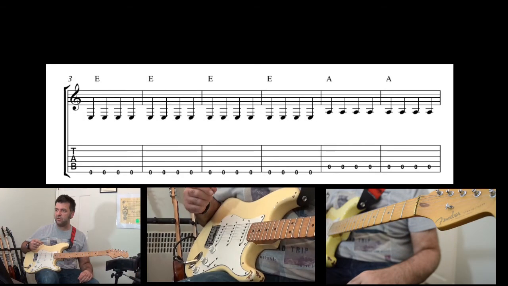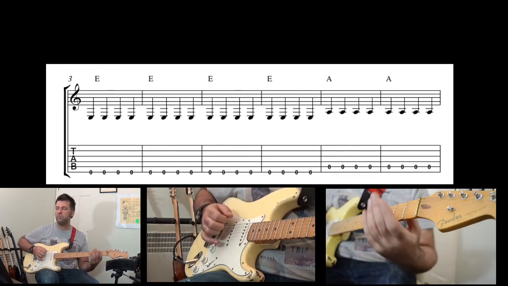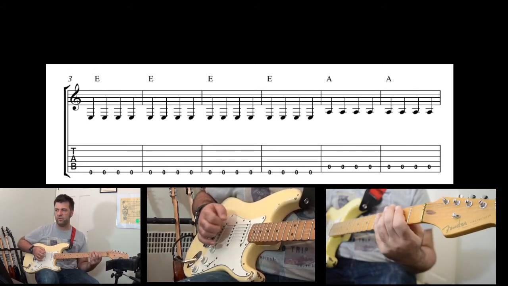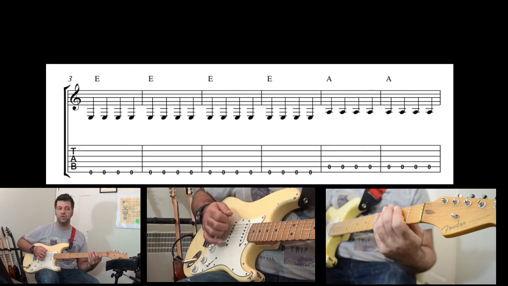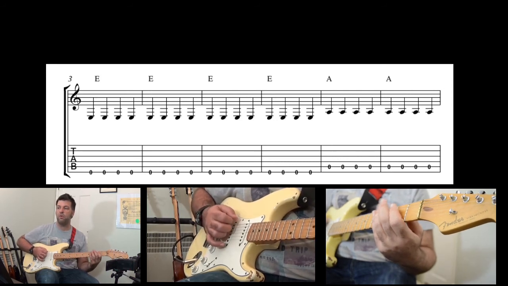Okay, here is all of study 1 right the way through with just the guitar part. We start off on the E note, the open 6th string, 1, 2, 3, 4.